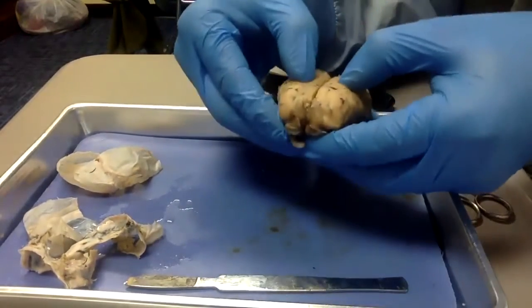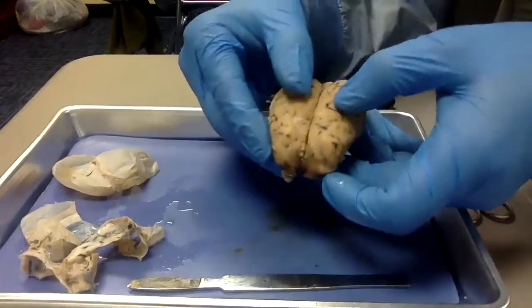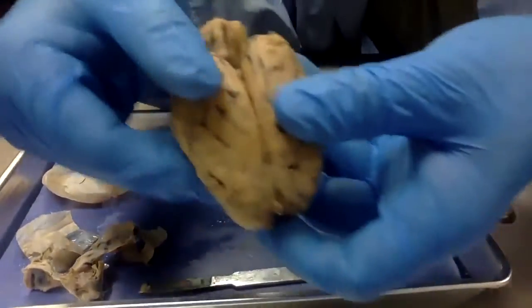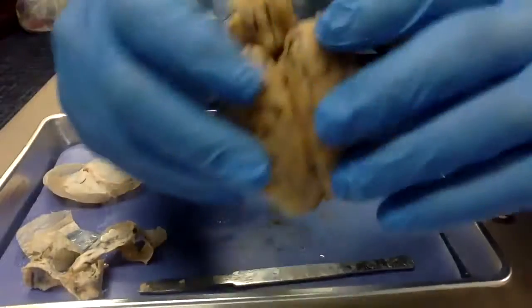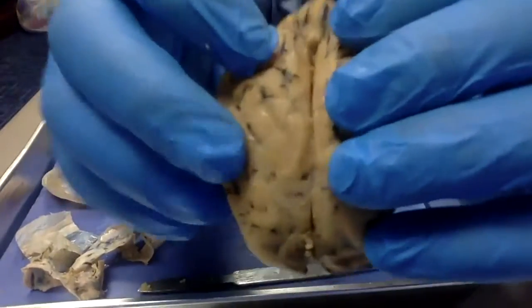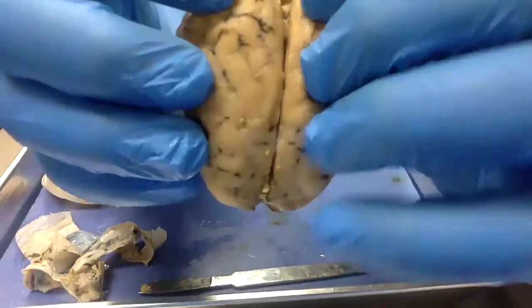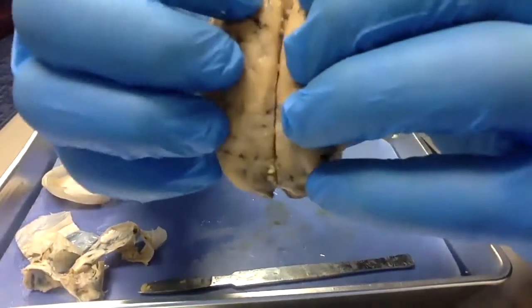I have managed to do this next step maybe once, and not on camera, where I want to try to peel this back so that you guys see if you can see the corpus callosum before I tear it.